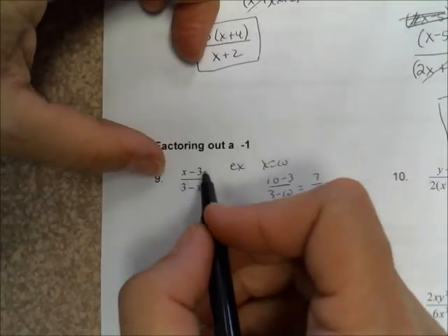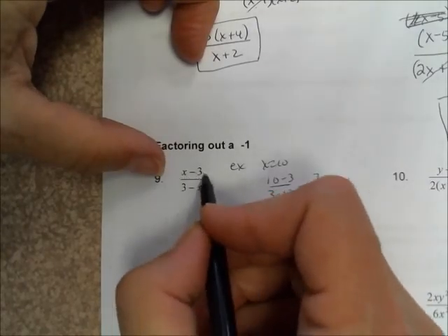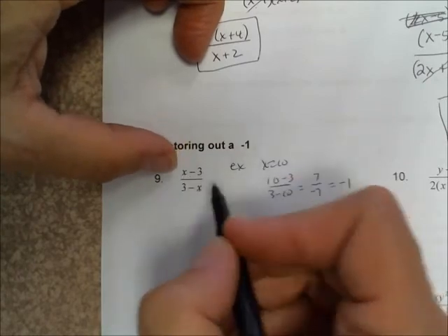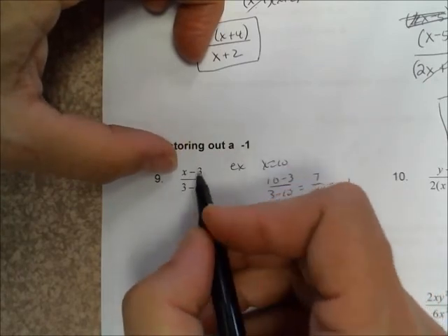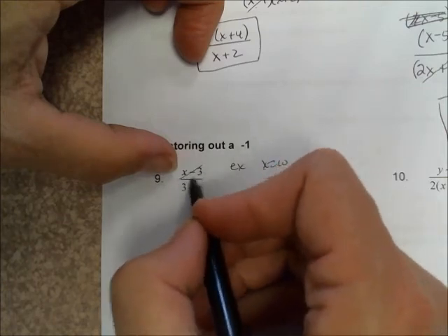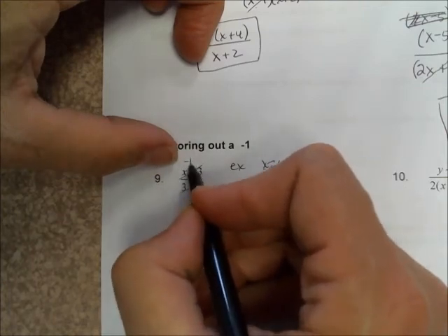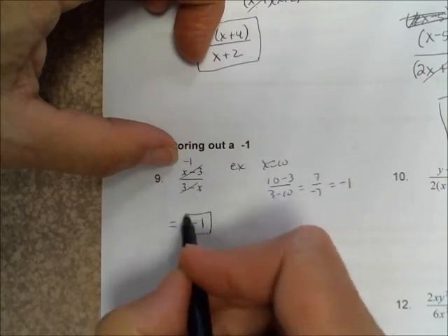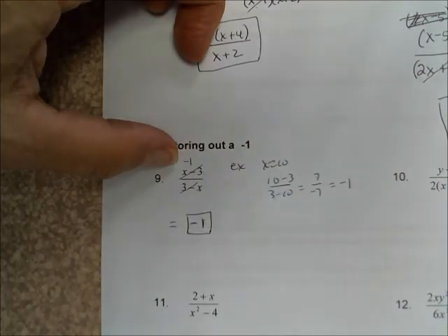So what really happens here is when you have two subtractions and they are in the opposite position, positive x here, negative x here, -3 here, +3 here, they can cancel out, but they cancel out to a -1. So this whole answer reduces down to -1 no matter what you put in for x.